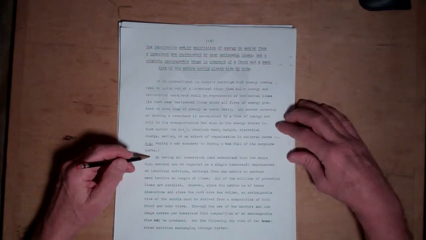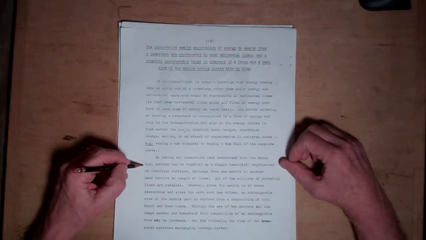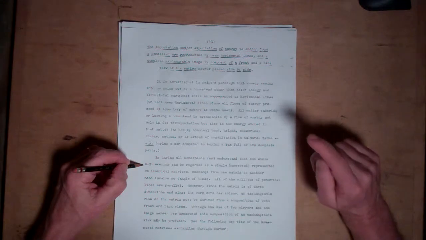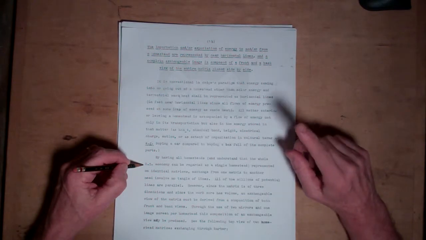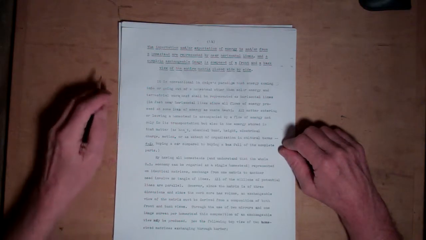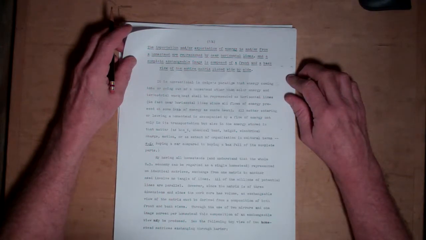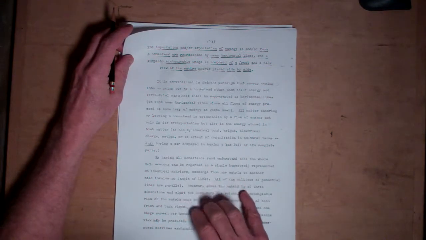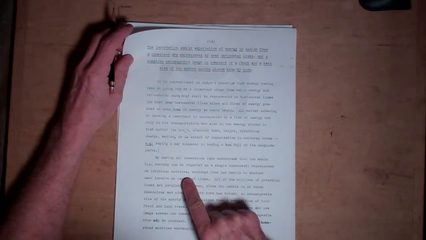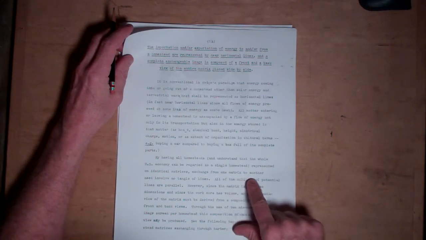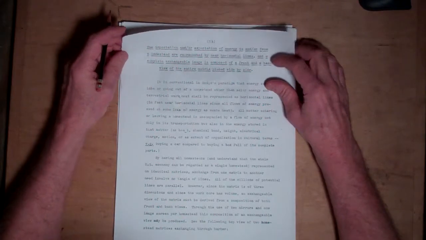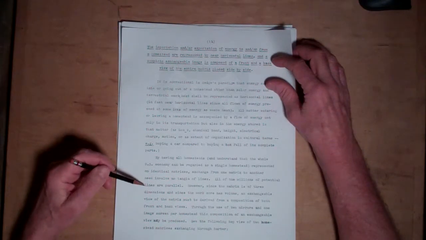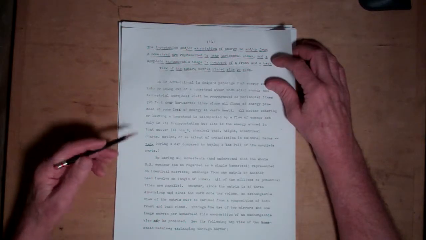By having all homesteads, understand that the whole U.S. economy can be regarded as a single homestead. Think about that. I'm talking continually about homesteads or households, but this would also apply to an entire economy, or the German economy, or the world economy. By having all homesteads represented on identical matrices, exchange from one matrix to another need involve no tangle of lines. All of the millions of potential lines are parallel, or close to parallel.